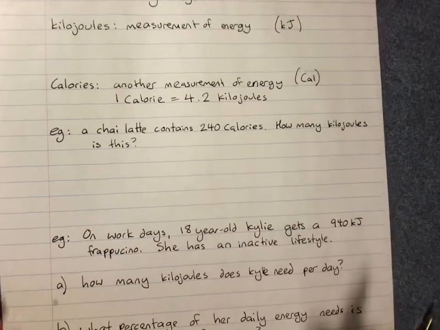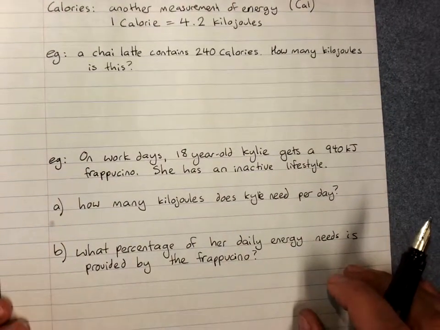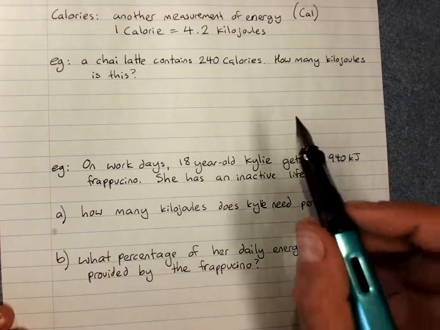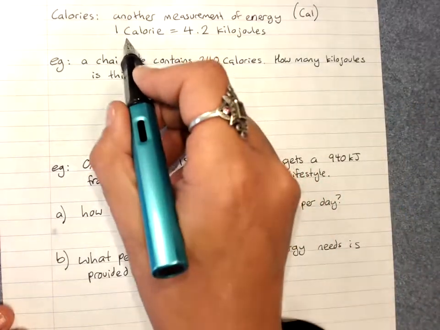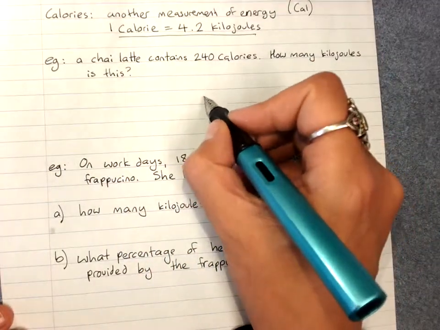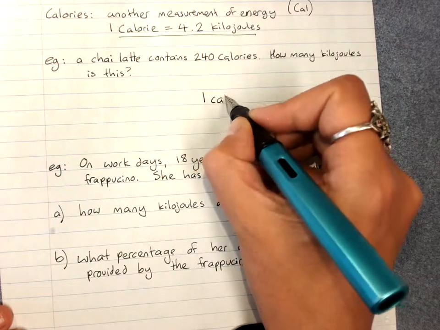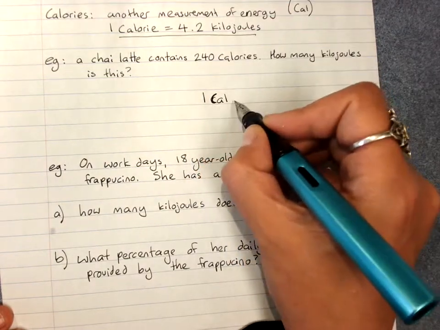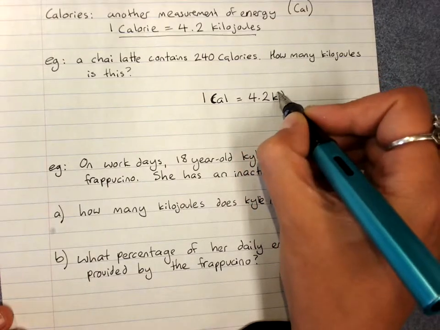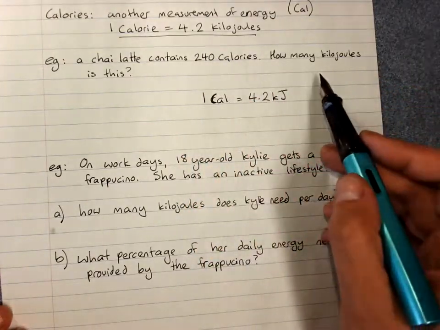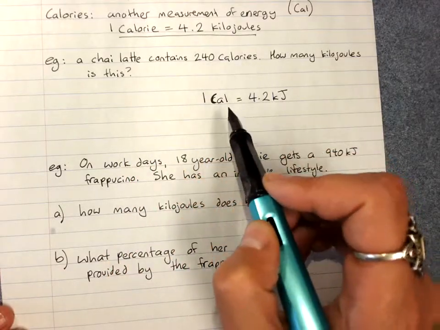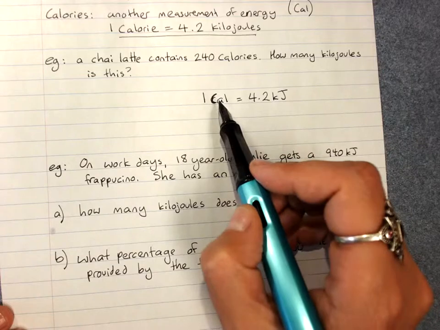So for example, a chai latte contains 240 calories. How many kilojoules is this? So remember, when we're converting, we write down the conversion rule. 1 calorie equals 4.2 kilojoules. Write down the conversion rule, and you write down the number you were given underneath the matching unit.